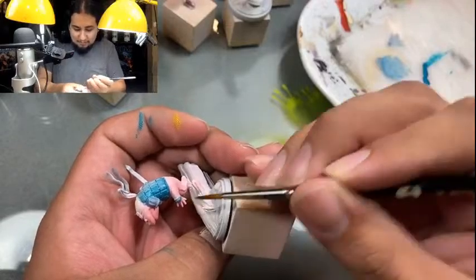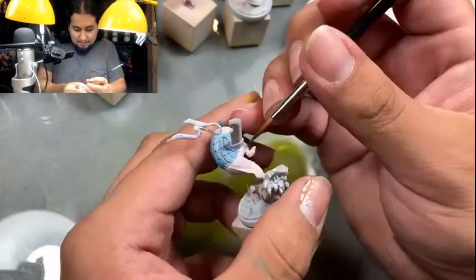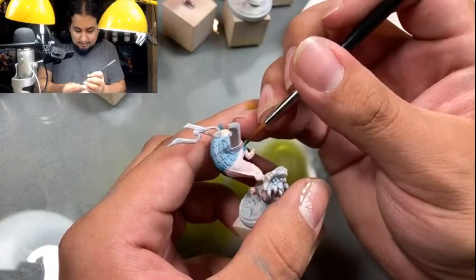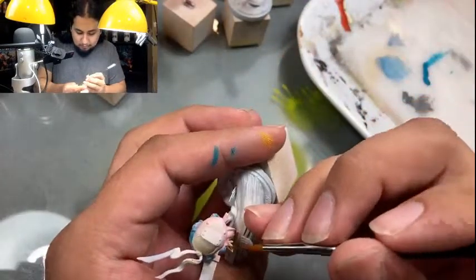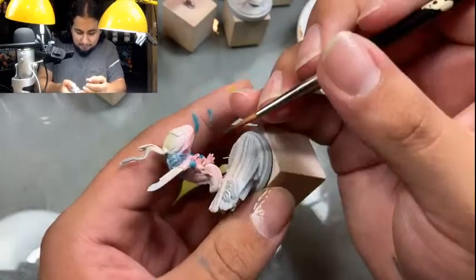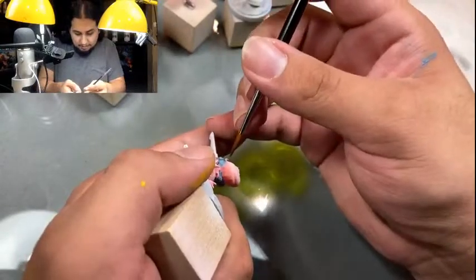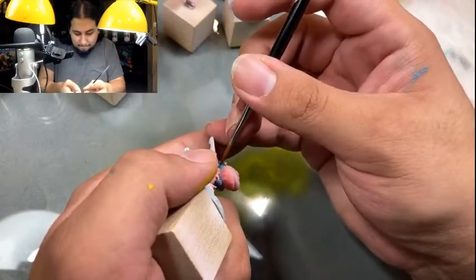I may or may not have a video coming up about just that topic of keeping paints nice and workable for long periods of time. That may or may not be a video I'm writing.